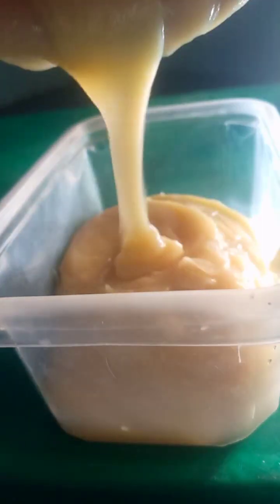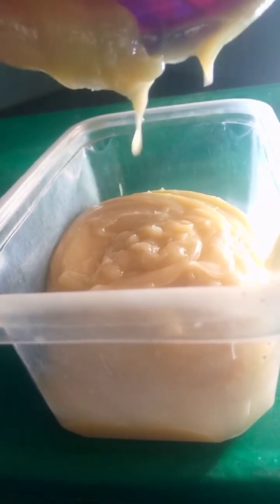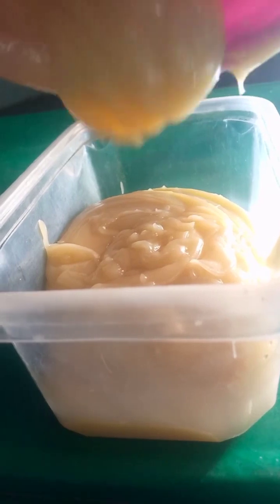After this, we are going to leave this overnight, or for 12 hours or 24 hours until it solidifies. So that's our soap already poured into our mold.